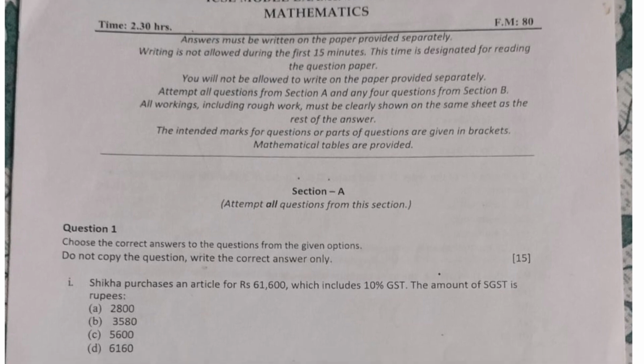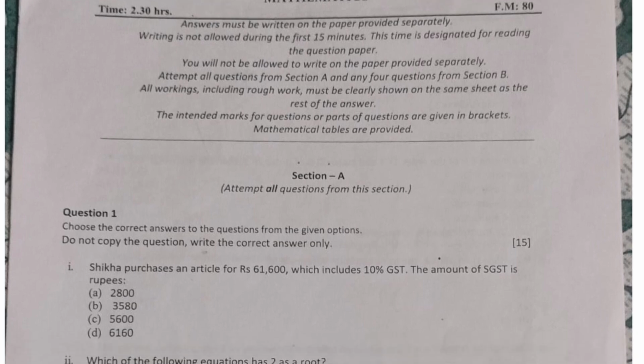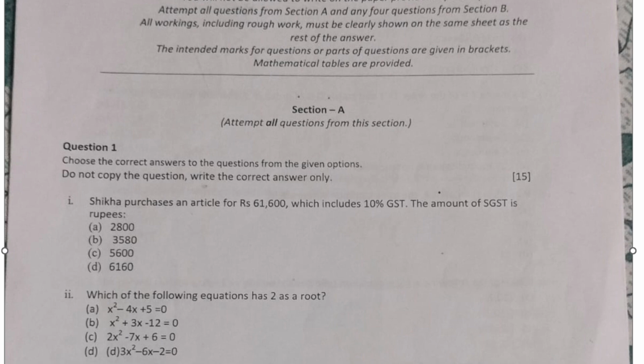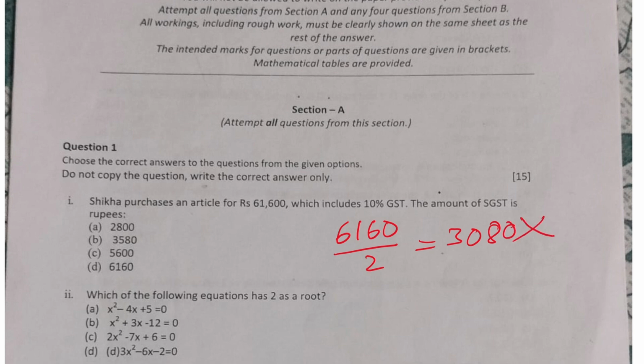Preboard question 2024. Shikha purchases an article for rupees 61,600 which includes 10% GST. Find the amount of SGST. Generally, you are doing 10% of 61,600, which is 6160. This is GST, then SGST is half of that, that is 3080. But this is wrong because this is the price including GST.